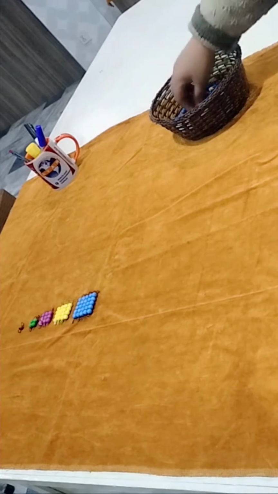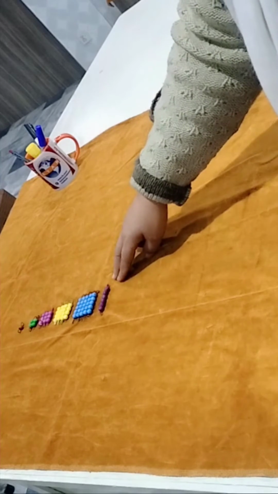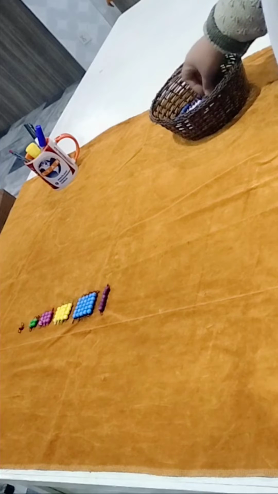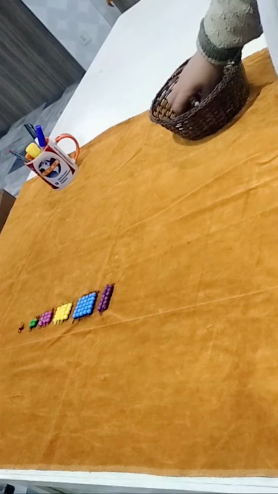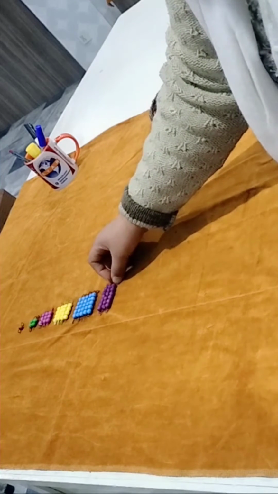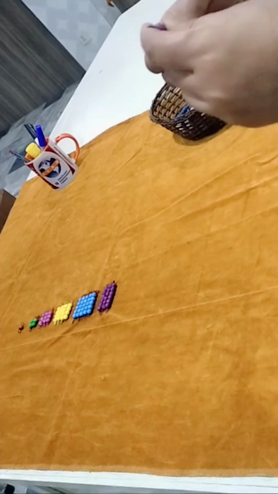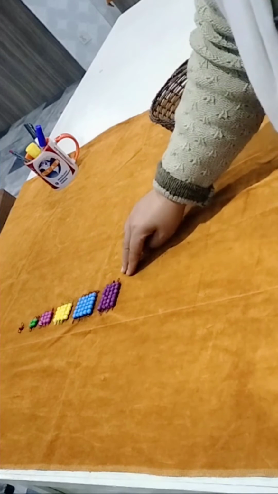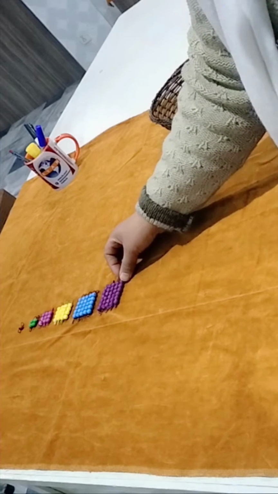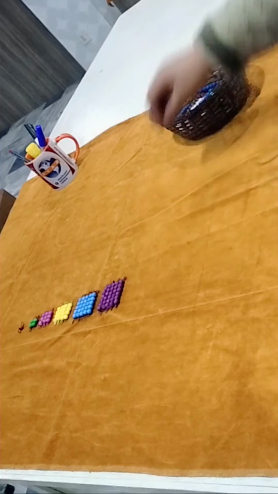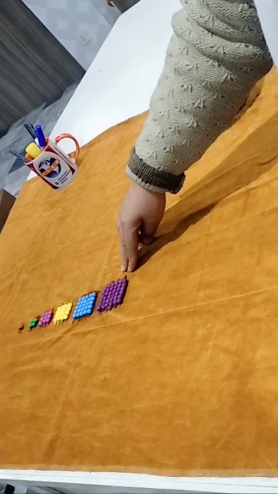Okay, you will continue the work by putting bar of 6 here. Does it look like a square? The child will answer no. Does it look like a square? The child will answer no. Does it look like a square? The child will answer yes.